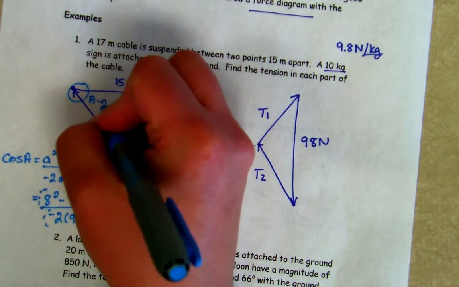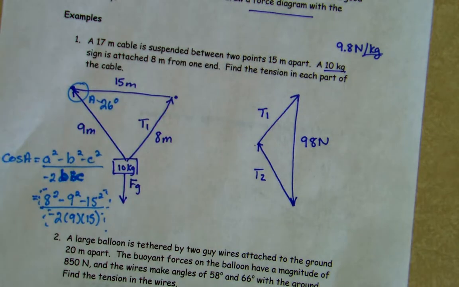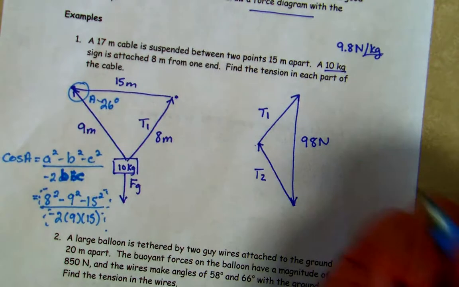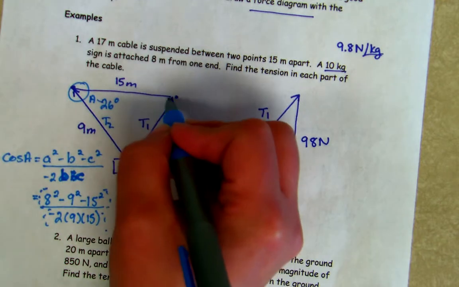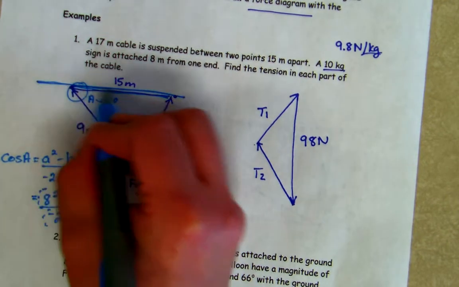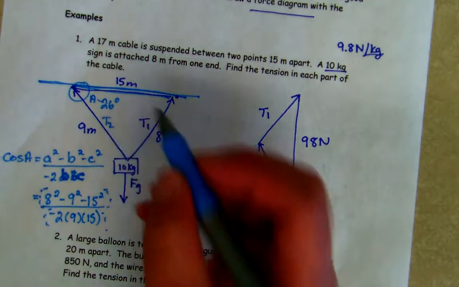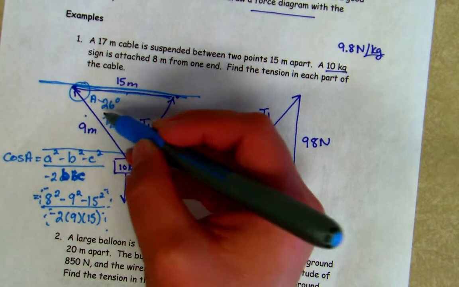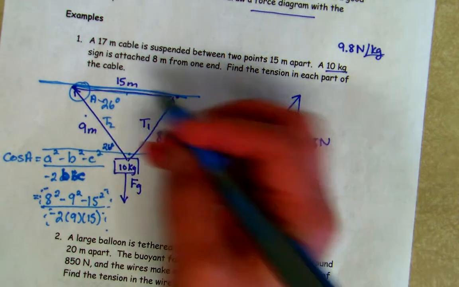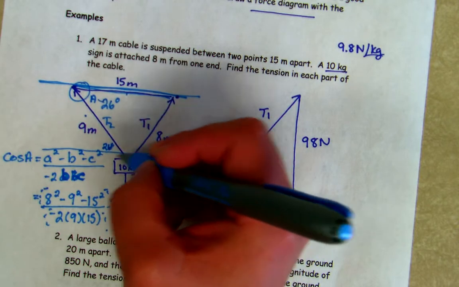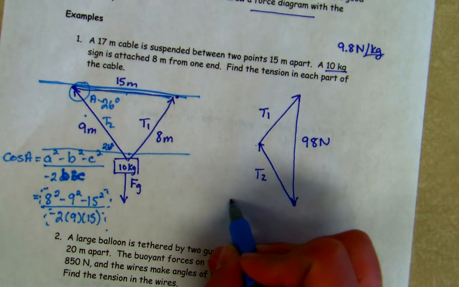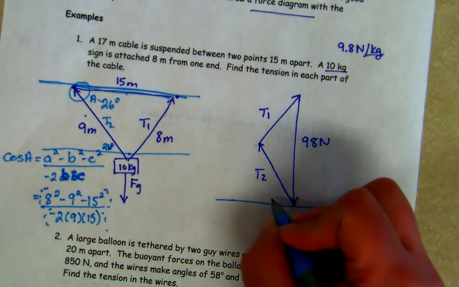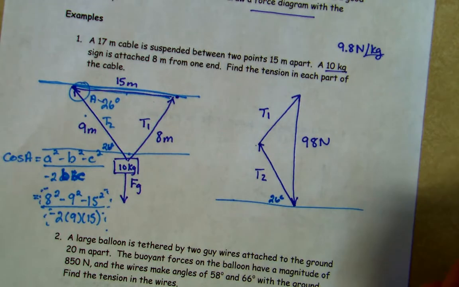And I get 26 degrees. Now I want to think about how that helps me. This is T2. This should be horizontal. So that means whenever I have a horizontal and tension 2, there's a 26-degree angle with them because those are alternate angles or parallel. So here's tension 2. So I have that. So that means that's 26 degrees.